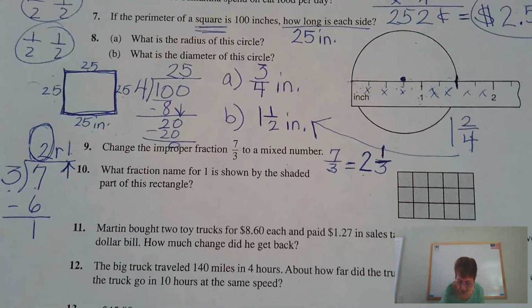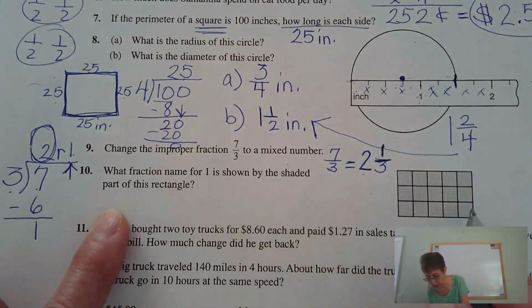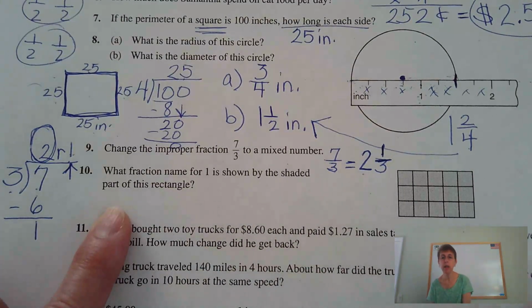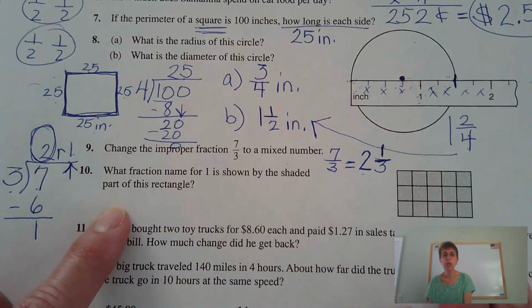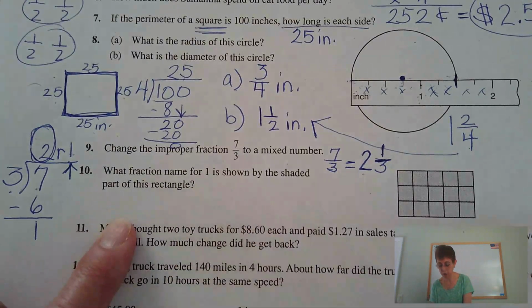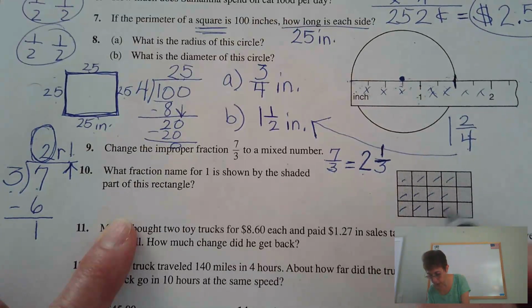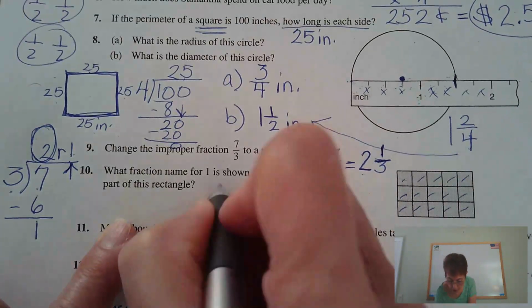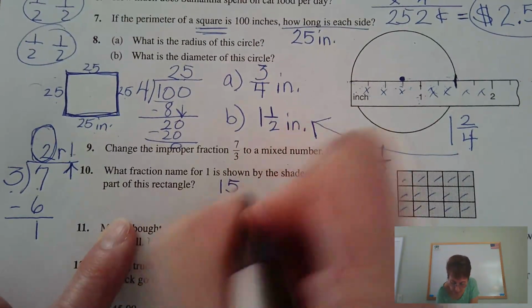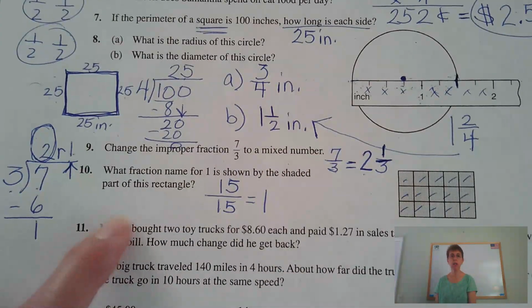Okay, number 10 asks, what fraction name for 1 is shown by the shaded part of this rectangle? Well, again, the whole rectangle is shaded in because you're looking for a fraction name for 1 for the whole thing. So you simply count up what you have: 1, 2, 3, 4, 5, 6, 7, 8, 9, 10, 11, 12, 13, 14, 15. You have 15 squares out of 15 squares that are shaded in.